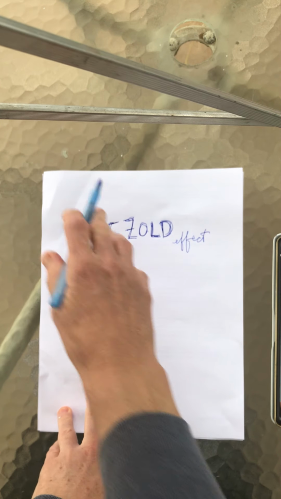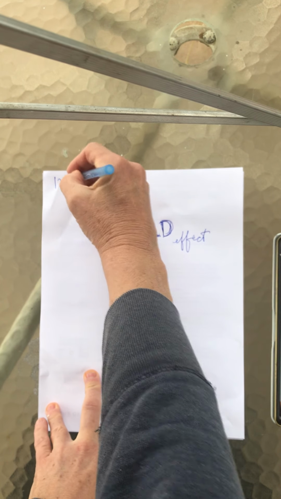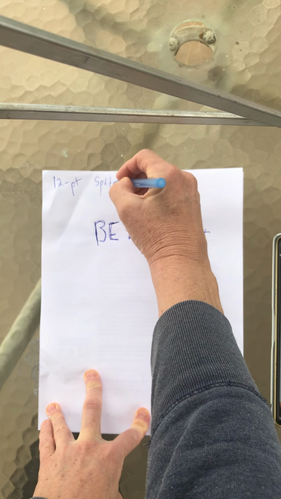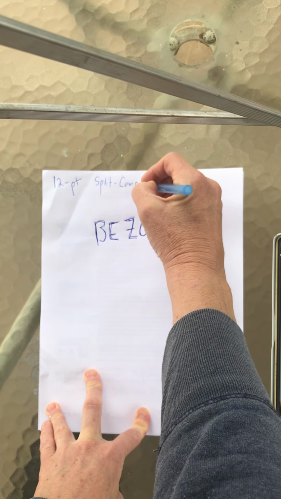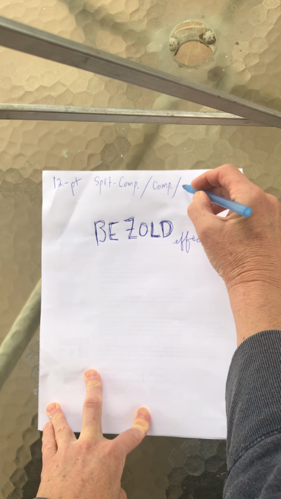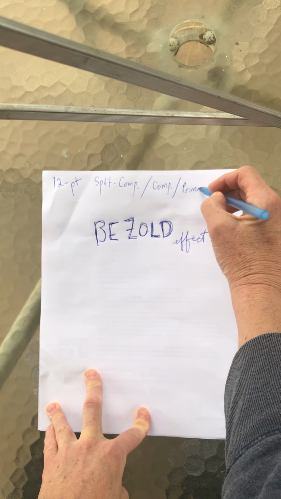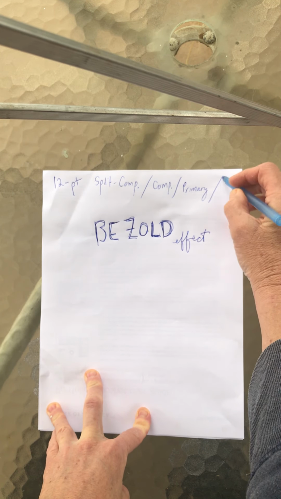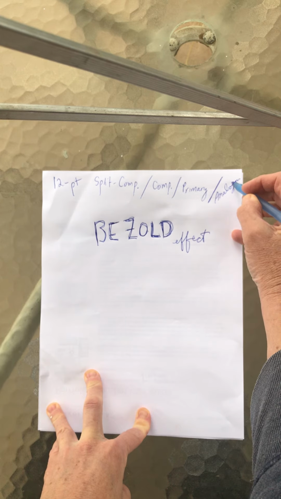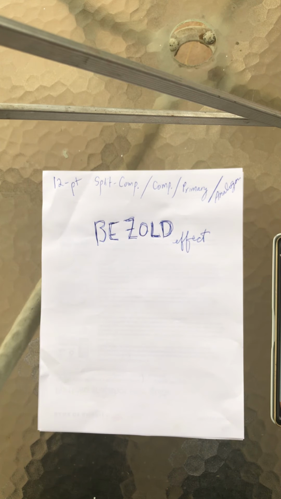So you learn terms like 12-point wheel, split complementary, complementary, which is opposites, primary triads, and we also did analogous. There are many other color schemes, but those were the first four that we handled.